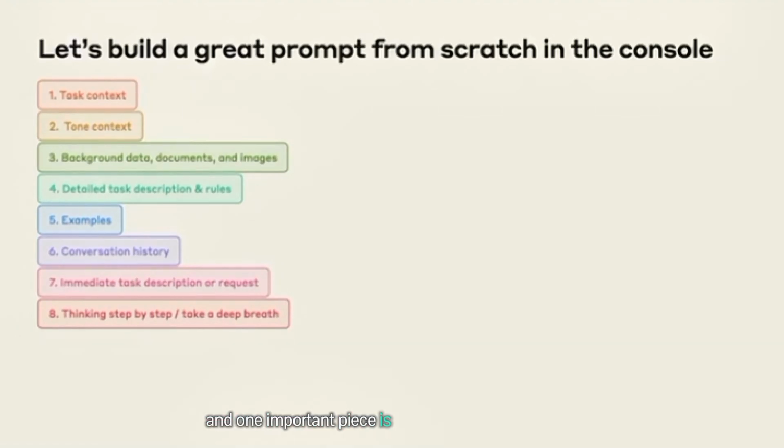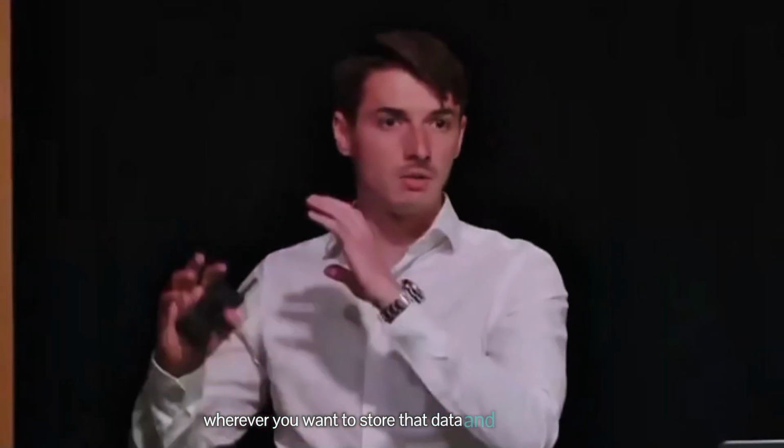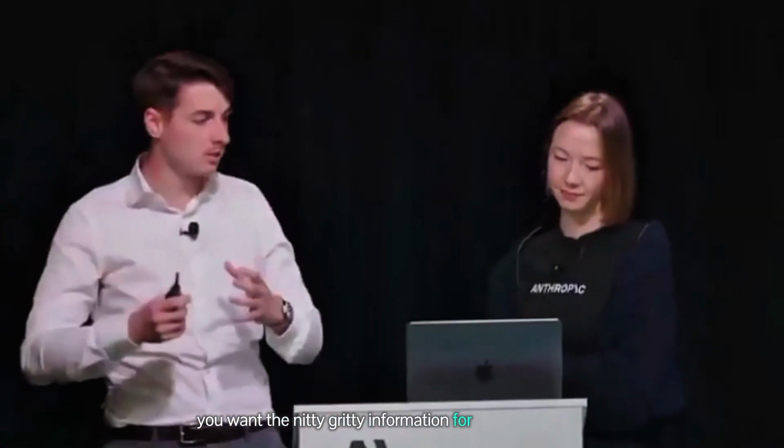And one important piece is actually output formatting. You can imagine if you're a data engineer working on this LLM application, all this sort of fancy preamble is great, but at the end of the day, you want your piece of information to be stored in, let's say, your SQL database, wherever you want to store that data. The rest of it that is necessary for Claude to sort of give its verdict isn't really that necessary for your application. You want the nitty-gritty information for your application.